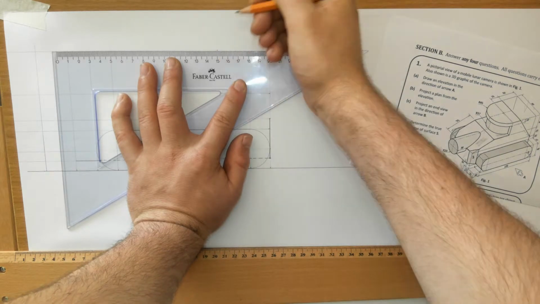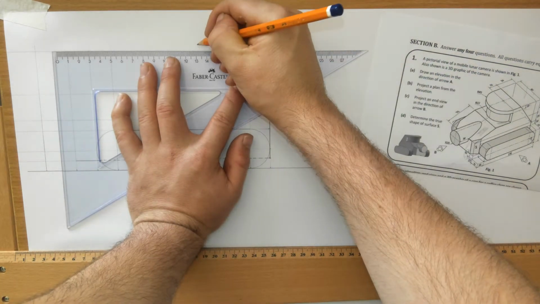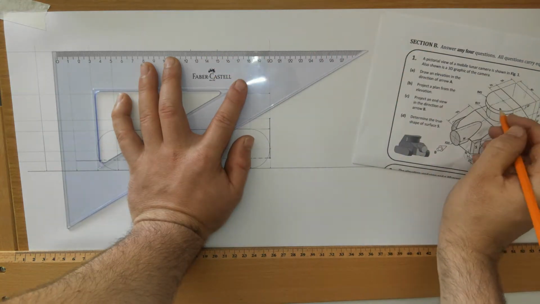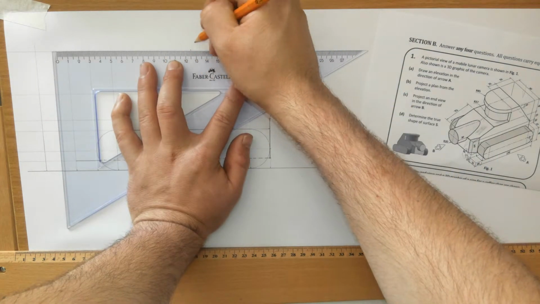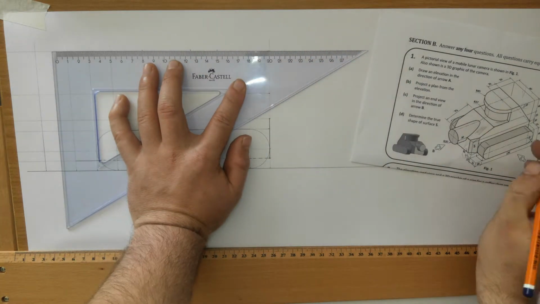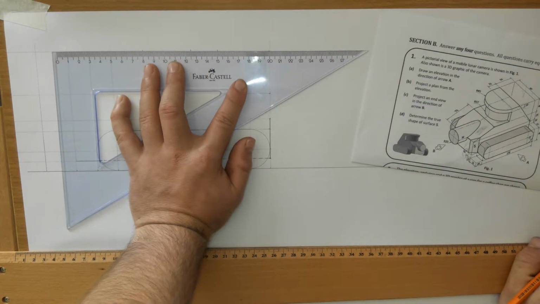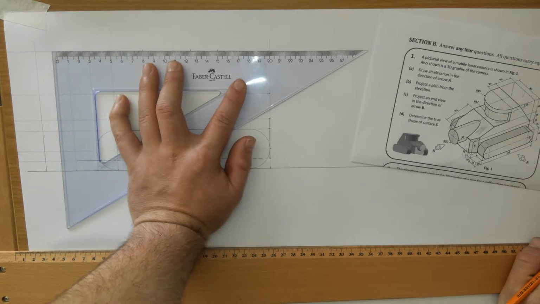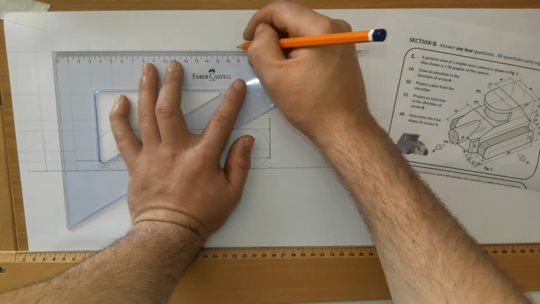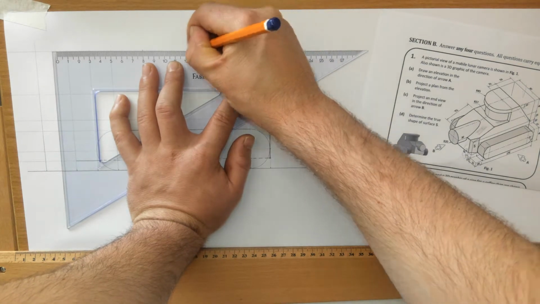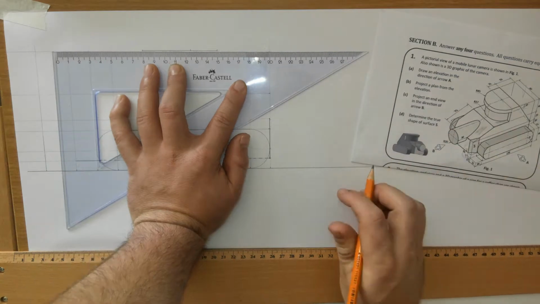Then the next dimension is a further 25 from what I've just marked, so 75 from the right hand side. And then we have a radius 45. So 50 and 25 is 75 and 45 is 120 from the right hand side. So I can heavy in that line there.